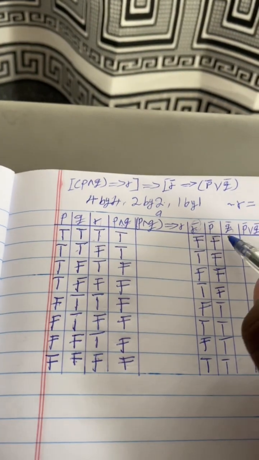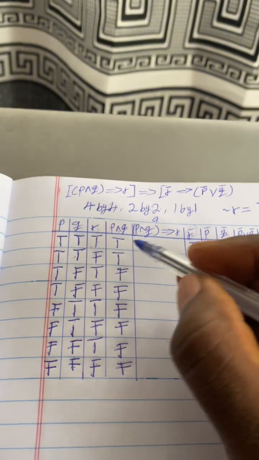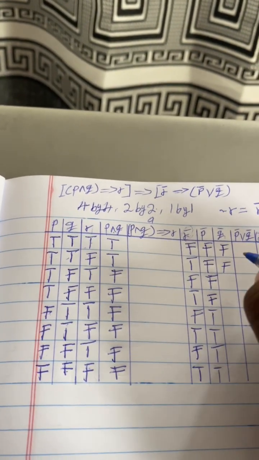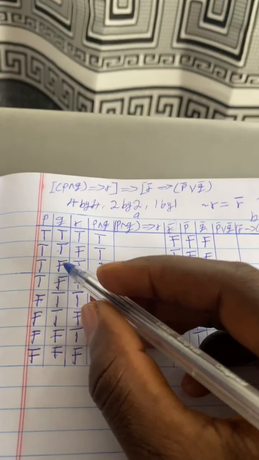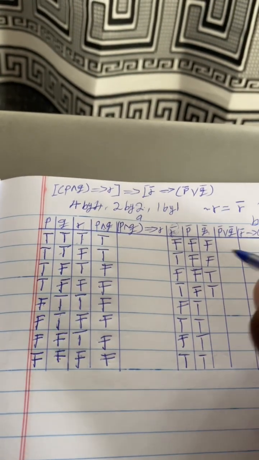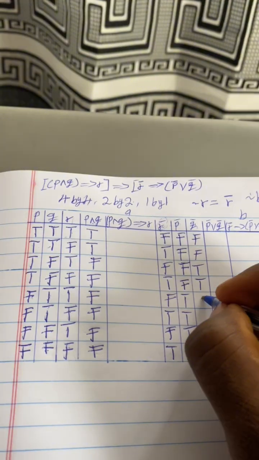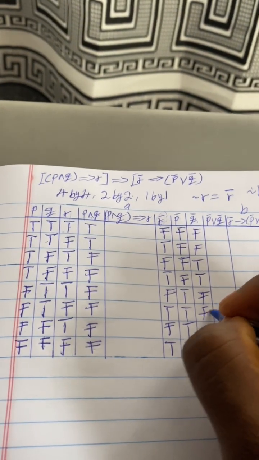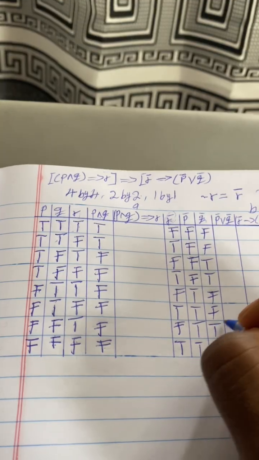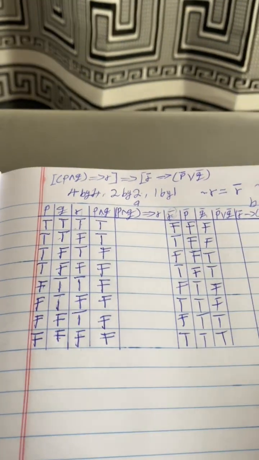So get the opposite. It starts from false, false, then true, true, false, false, true, true. So we are done with this.